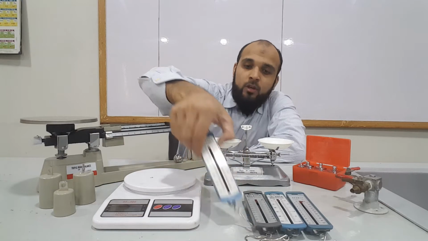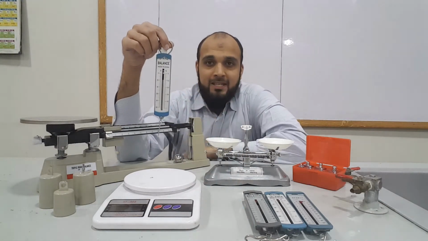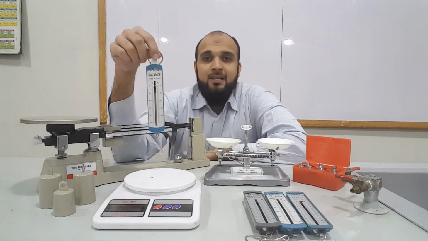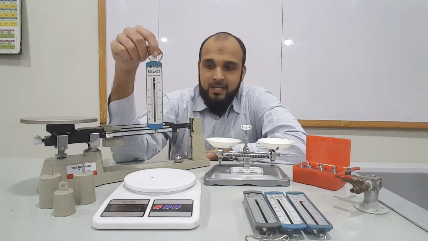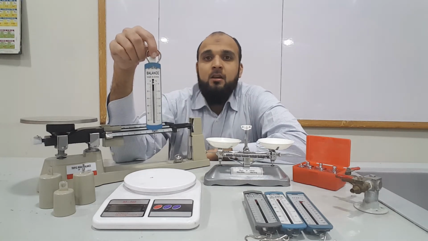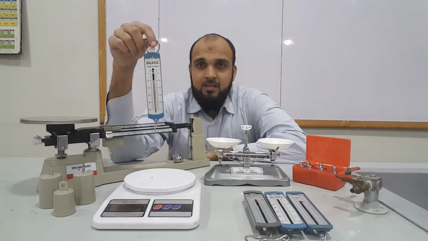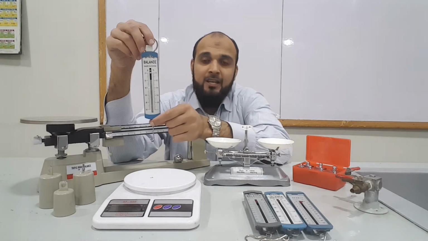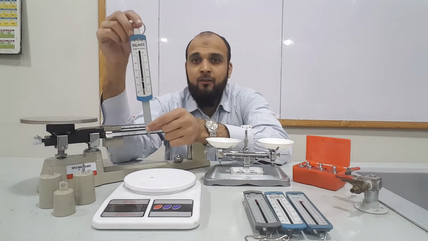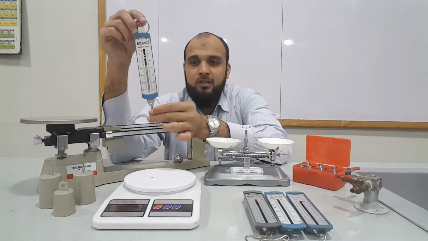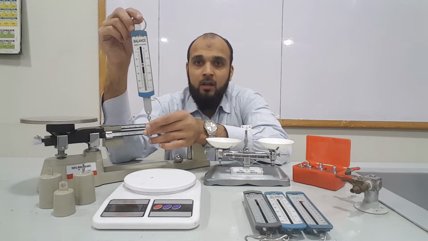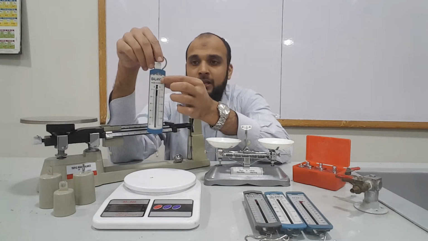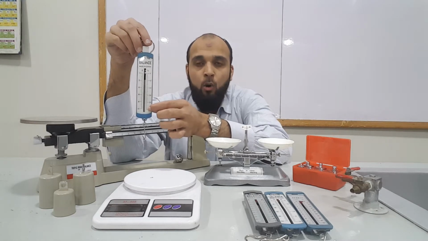Now when it comes to measuring weight, we use something known as a force meter. So weight is a force and we measure it using a force meter, also known as a spring balance or a Newton meter. The working principle in this case is Hooke's law, which tells us that the extension in a spring is directly proportional to the force applied. So the greater the force that's applied, the greater the weight of the body, the greater the extension of the spring. And the spring's been calibrated according to the scale that's been printed on the force meter.